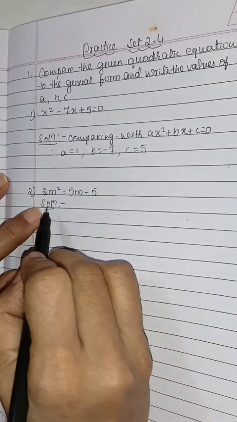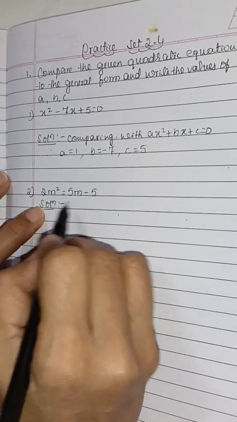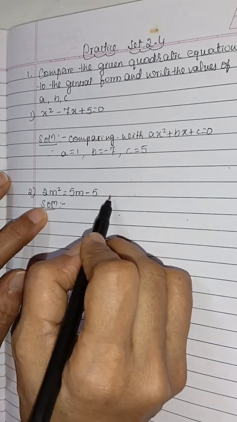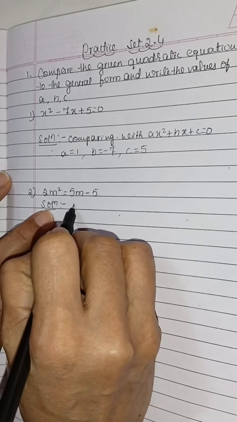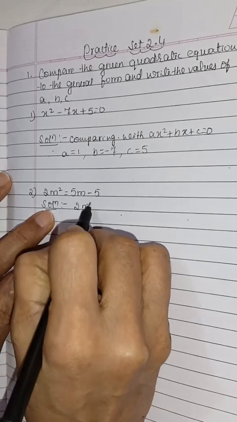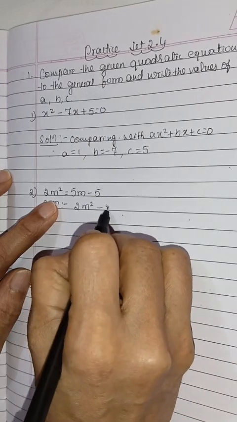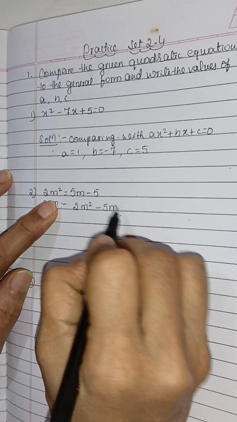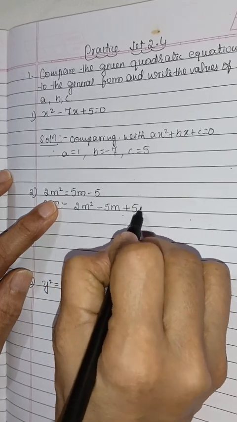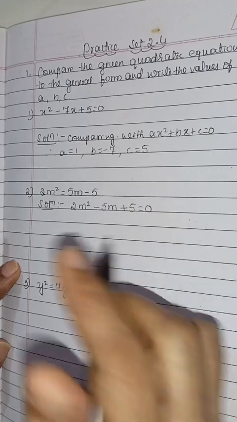Okay. Second one is 2m square equal to 5m minus 5. It is not in the form of ax square plus bx plus c equal to 0. No, it's not in the standard form. So write in the standard form. Therefore, 2m square, this equal sign, bring it to the left hand side. So minus 5m. This is minus 5, becomes plus 5 equal to 0. Now it is in the form of ax square plus bx plus c equal to 0.